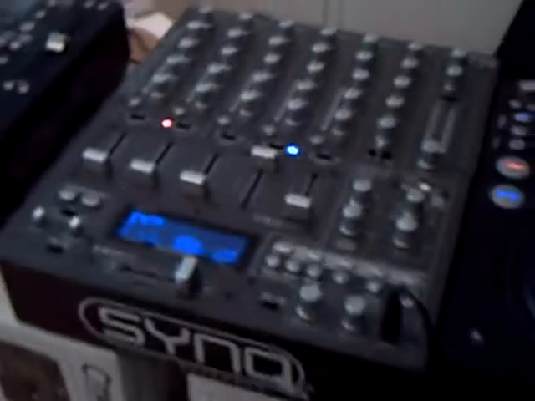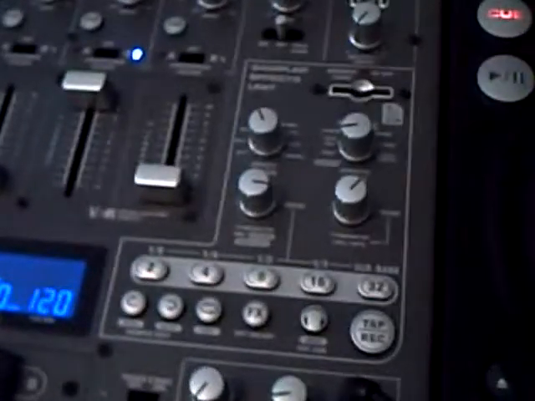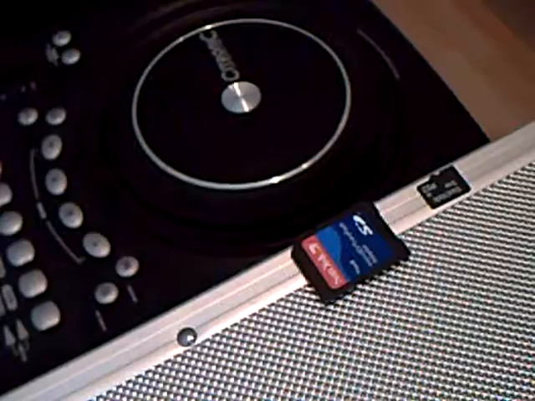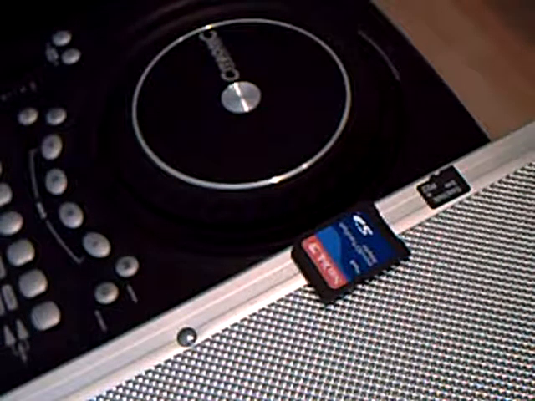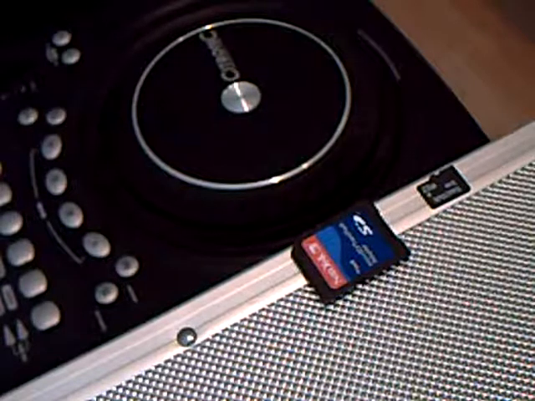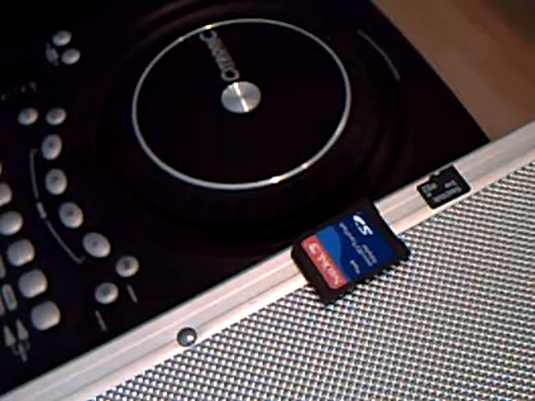Going to take a look at the sampler function on this guy, this Synq SMX-2. But first, the thing you need to use the sampler is the SD card. If you want to use the sampler, you need an SD card. Now on the tin it says maximum 512 megabytes. But I was kind of worried by this because you can't find them anymore. It's 1 gig minimum and I don't have one.